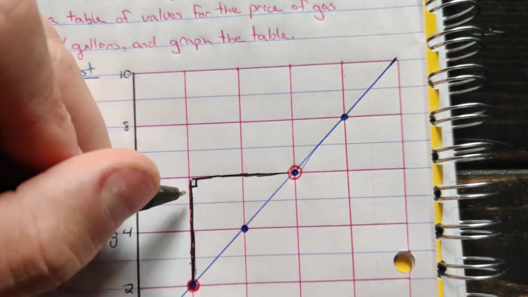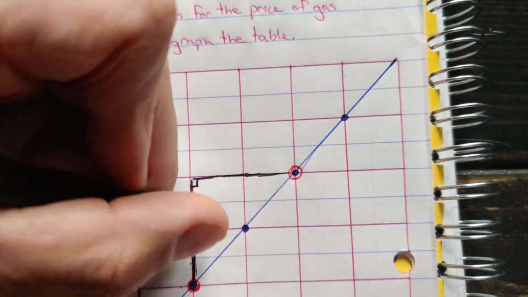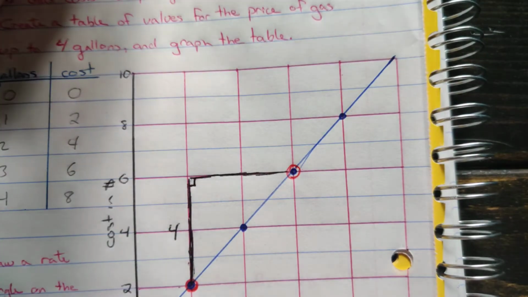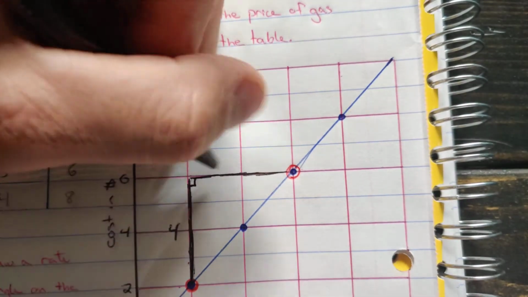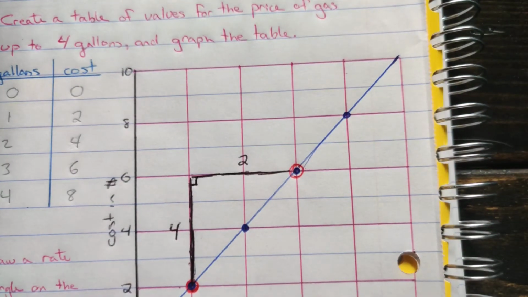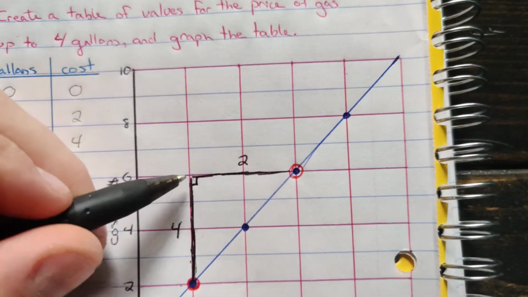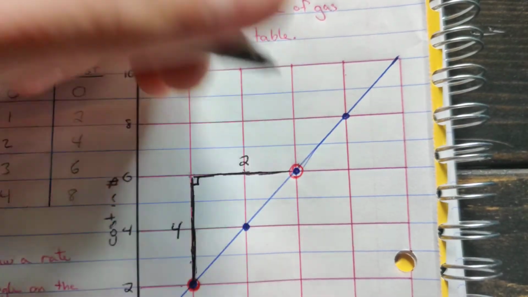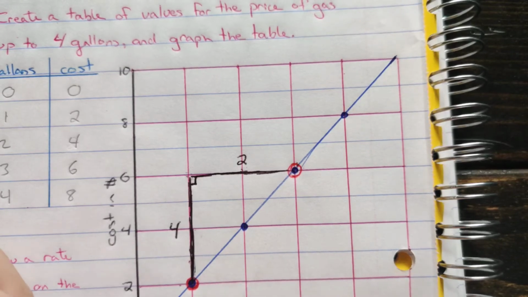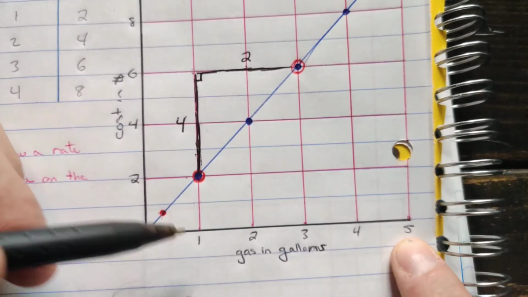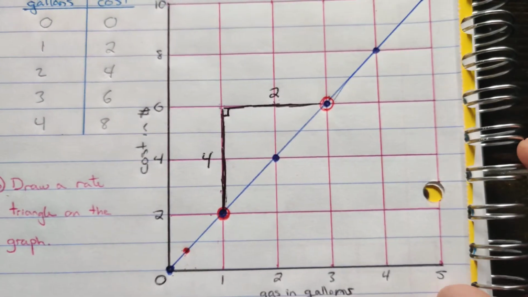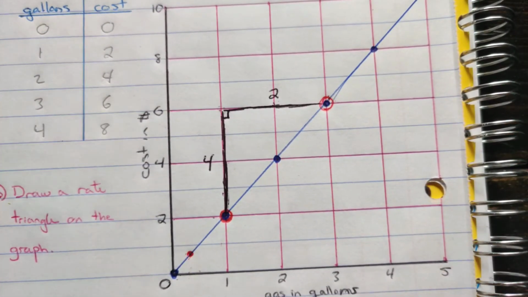So our right triangle is increasing from 2 to 6, which is an increase of 4. My rise is 4, and my run is from 1 to 3, which is 2. And pay attention to the scale. Notice my scale goes up by 1s on the bottom, but goes up by 2 on the sides. So you need to pay attention to your scale because it can change depending on your graph. So there's my right triangle.